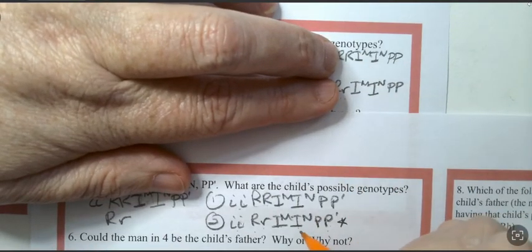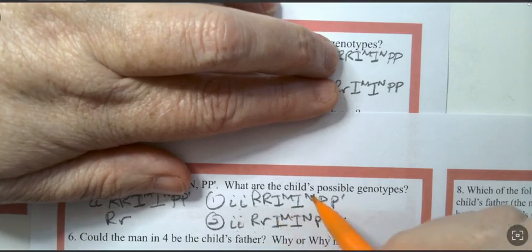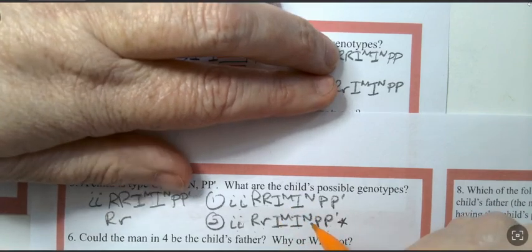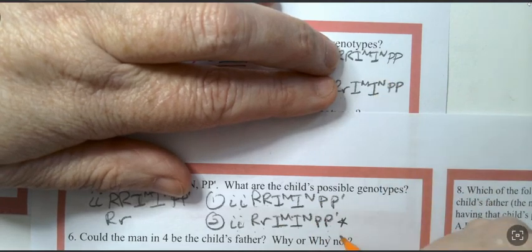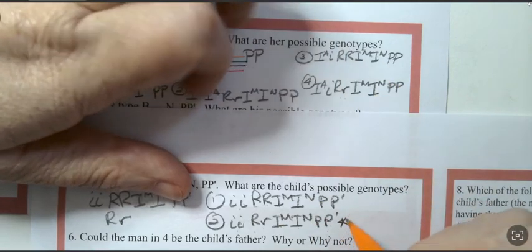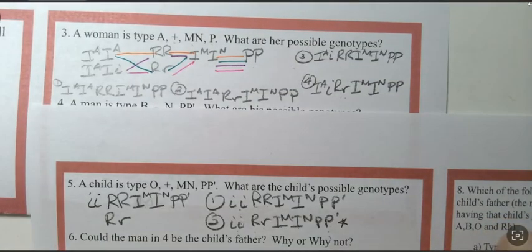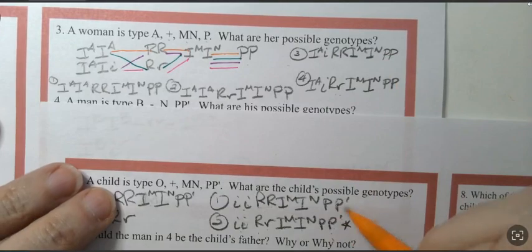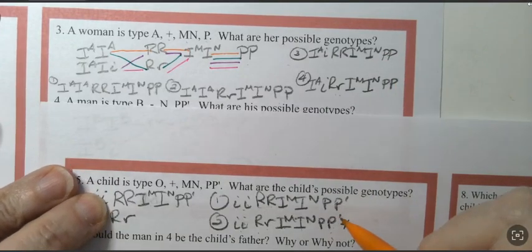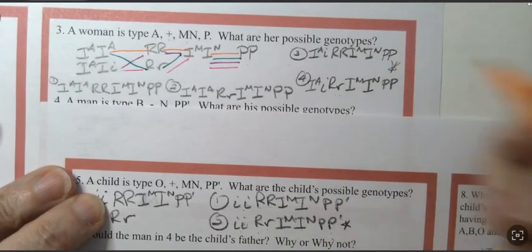Okay, we have here an M and an N for the child. Could have got this or this. Oh, and then look, P or P prime. Could have gotten either one. It would have to get the P from mom. Couldn't have gotten the P prime, right? So it would have to be one of those.